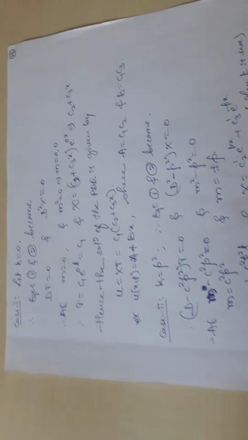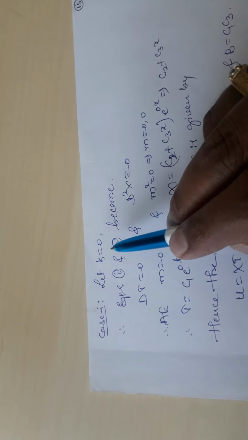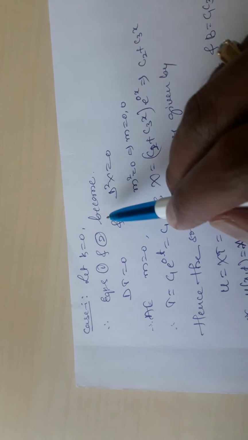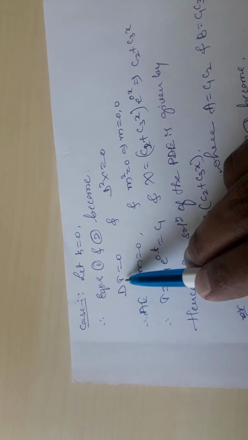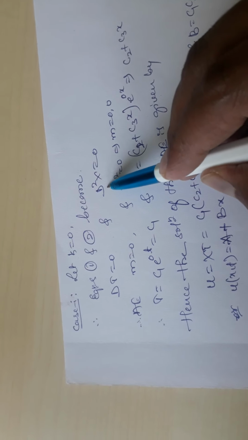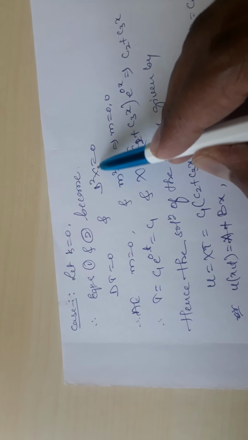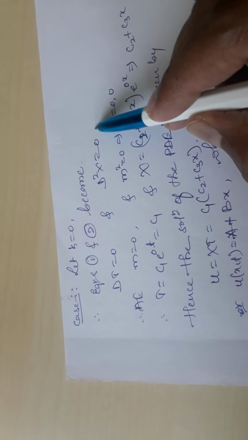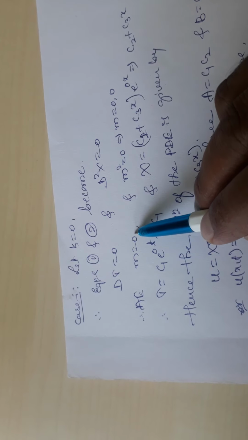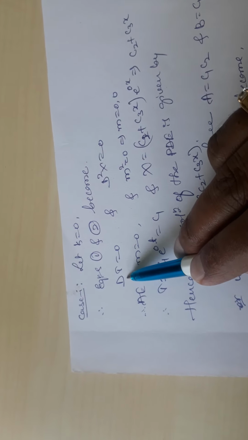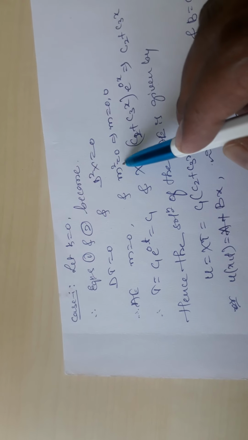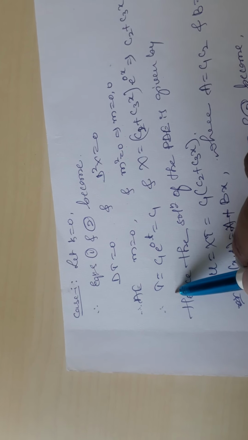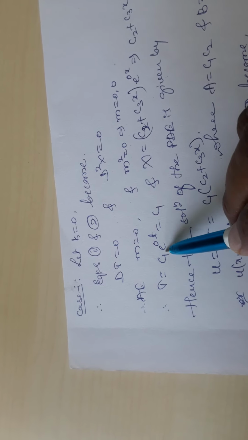Now consider case 1, that is take k equal to 0. Then equations 1 and 2 become DT equal to 0, and the second equation becomes D squared X equal to 0. These are homogeneous differential equations, therefore by taking the auxiliary equation, with D replaced by m, we get m equal to 0 for the first, only one root, and m squared equal to 0 for the second.